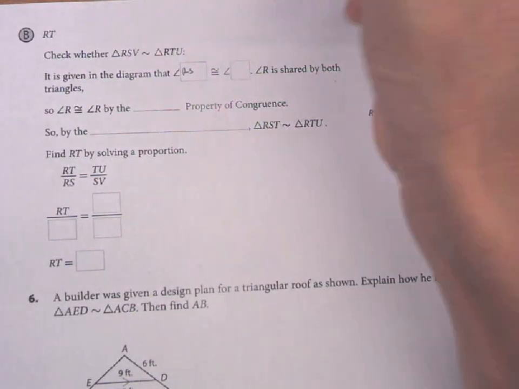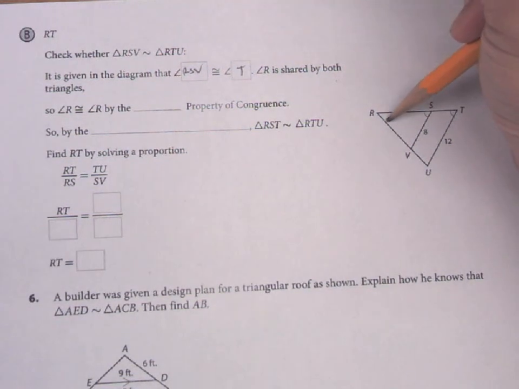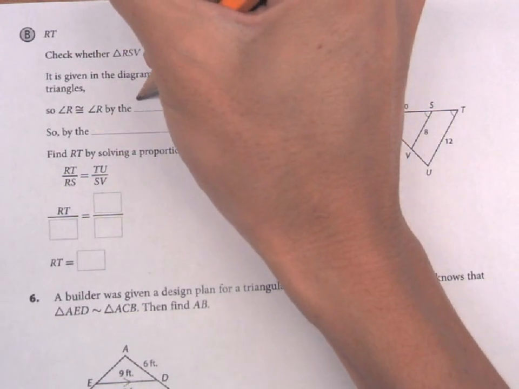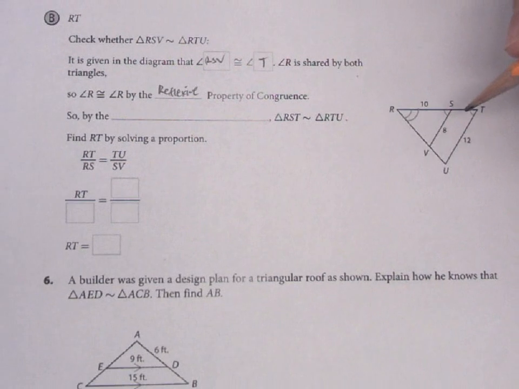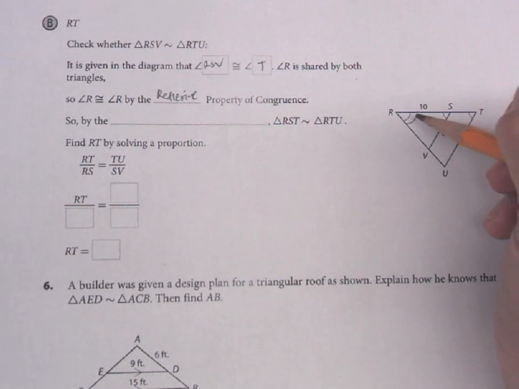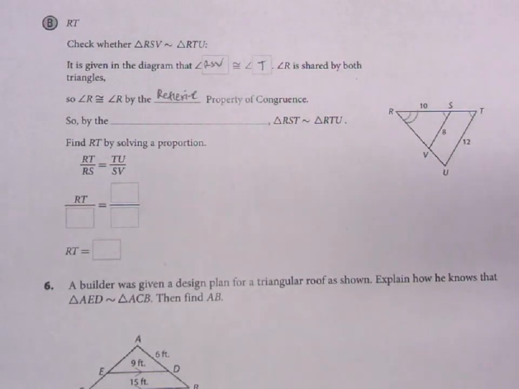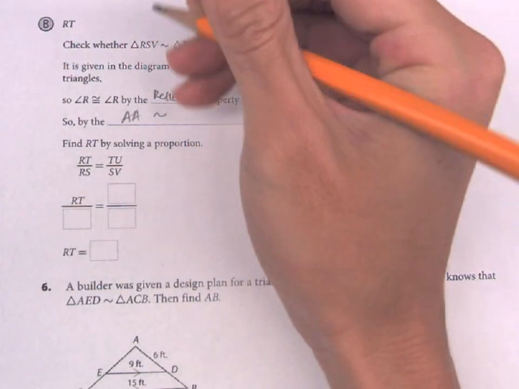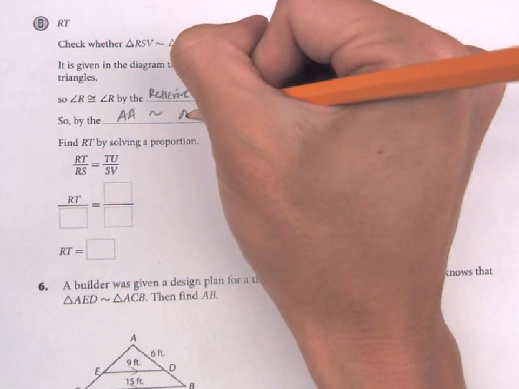Angle RSV is congruent to angle T. Angle R is shared between both triangles, so angle R is congruent to angle R by the reflexive property, which is what I just said earlier. So this angle is congruent, and this angle is shared between both triangles, so this is by the angle similarity triangle theorem.